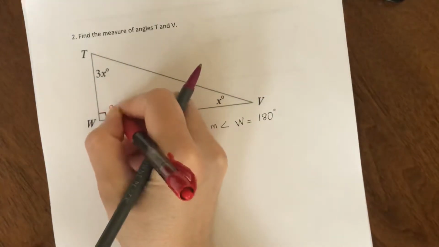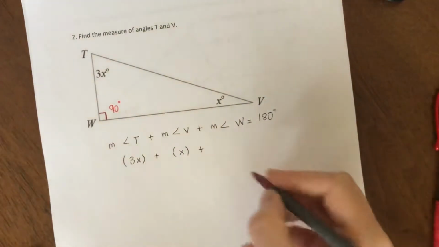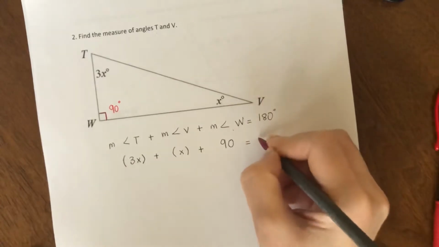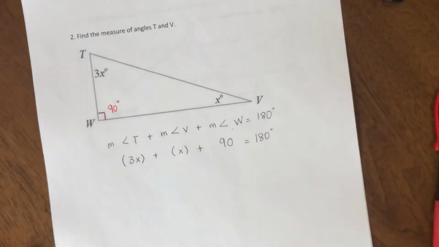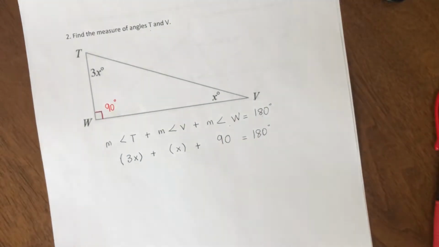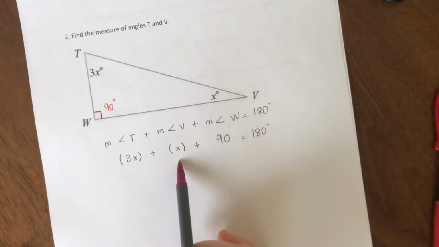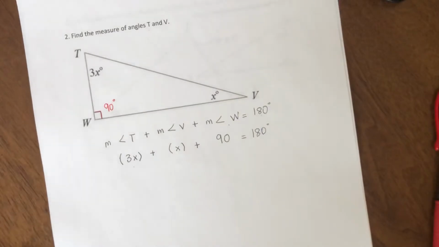This is 90 degrees, remember? So I'm gonna put 90 instead of angle W equals, again, 180 degrees. Now how do you add them? We have x value and the number. Can we add all of them at one time?